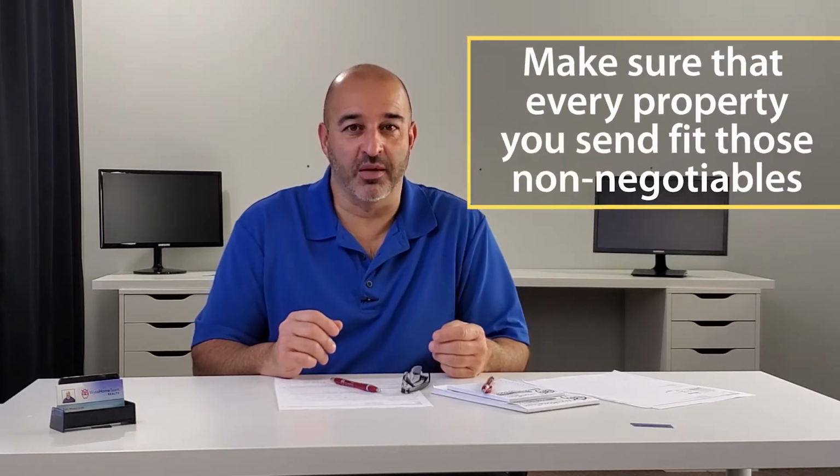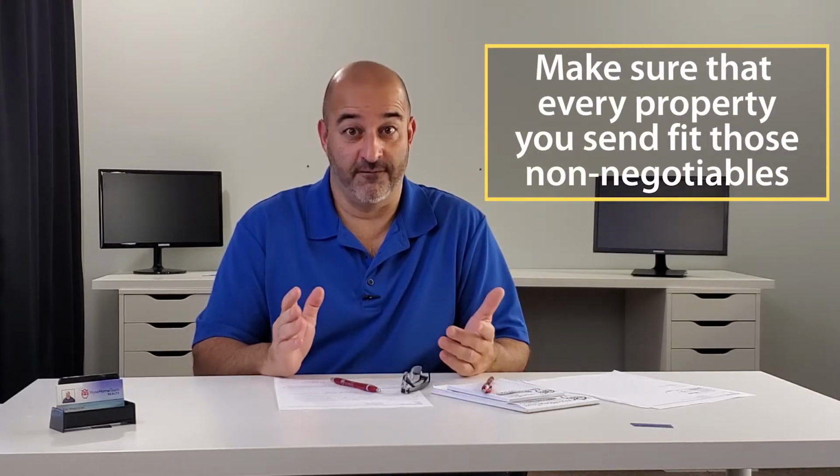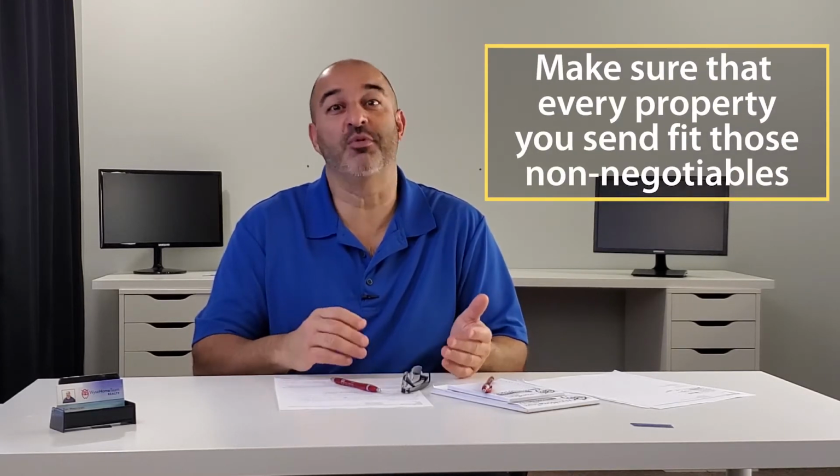Boil it down to the top 4 or 5 non-negotiable things, and then make sure that every property you send fits that. Because then when you get into the shopping process, you're only looking at the right properties. And there are so many resources out there right now to do that. It'd be a little bit crazy to get a show list of 14 houses without going through it and saying, hey, by the way, this one backs up to a nuclear power plant. Did you still want to see that one?